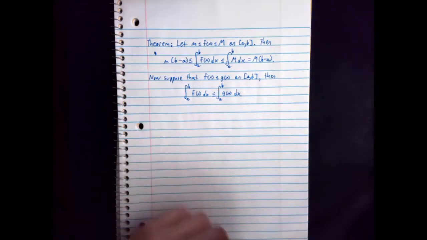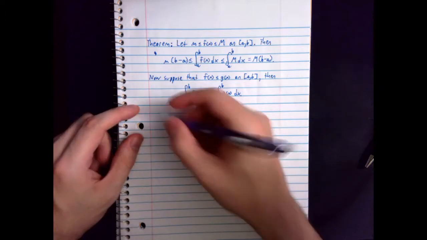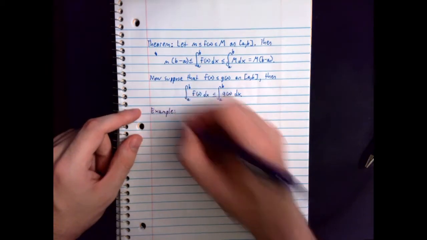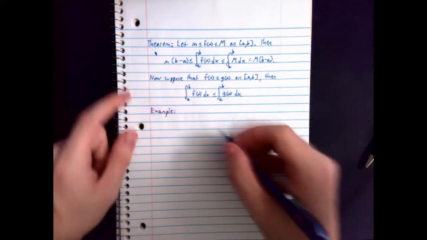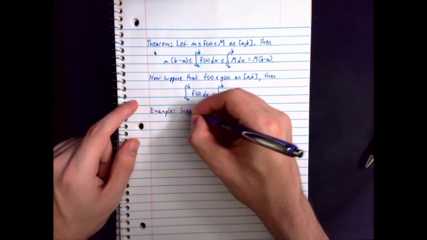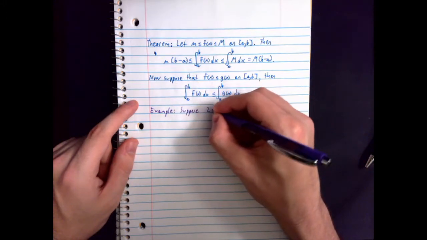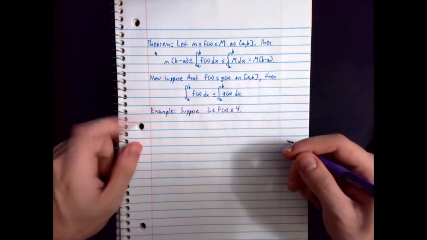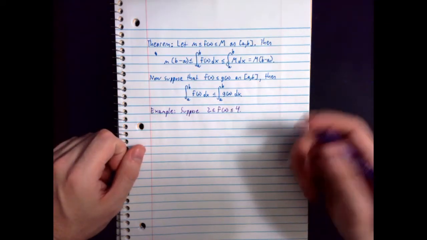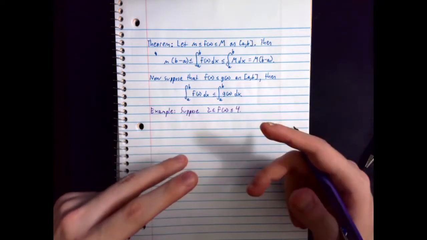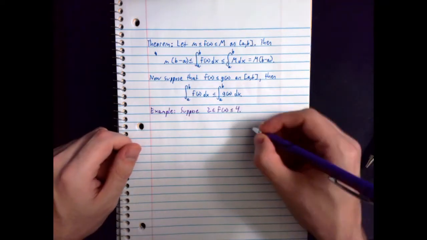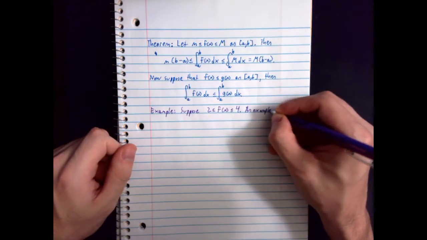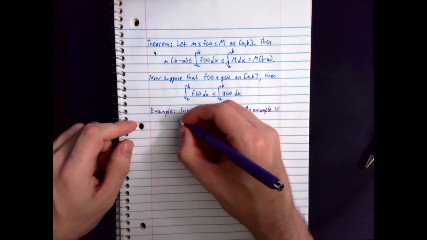Okay, so let's talk a little bit geometrically about what this represents. So, an example. This first inequality: suppose 2 is less than or equal to f of x, which is less than or equal to 4. So we have some function which is bounded below and above by 2 and 4, respectively. Anyways, you get the point. An example, and graphically we can draw this very quickly.